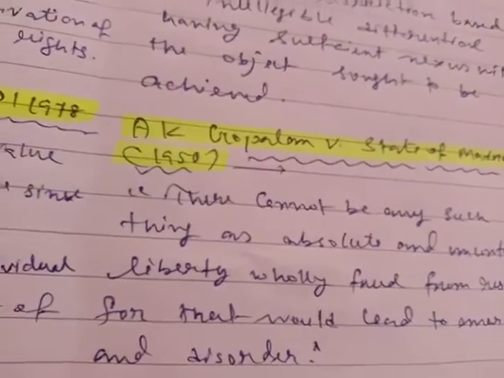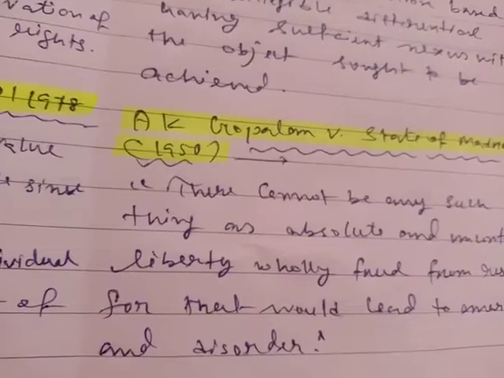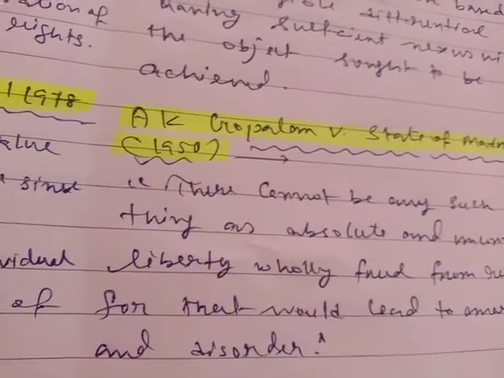Here I just gave the meaning and nature of fundamental rights only. So I will deal with the other aspects of fundamental rights in my next video.